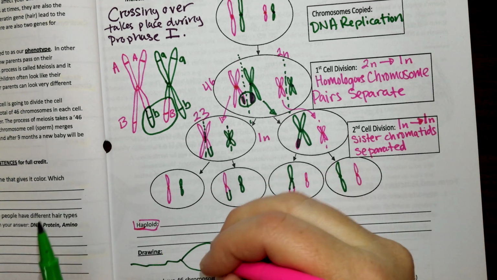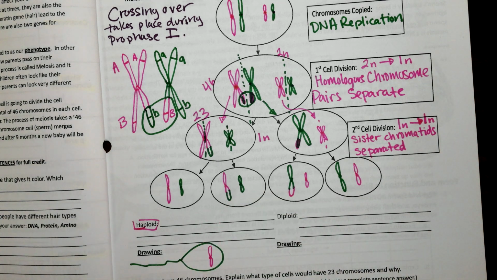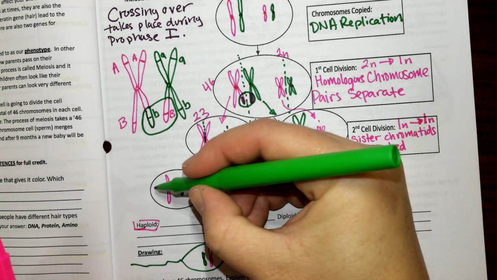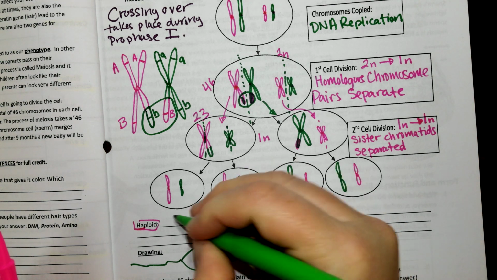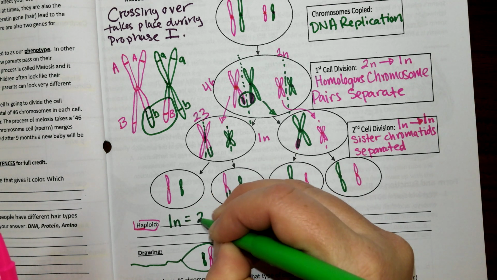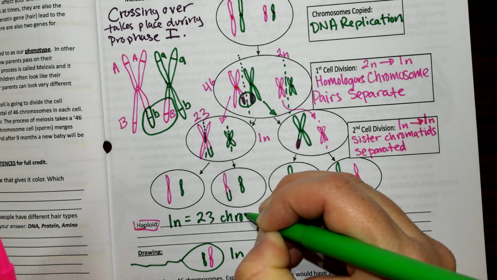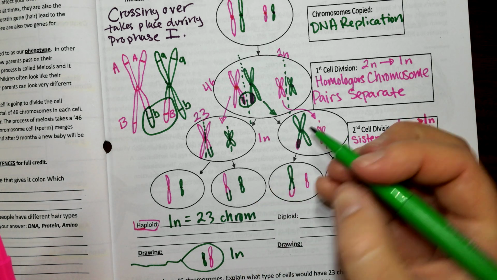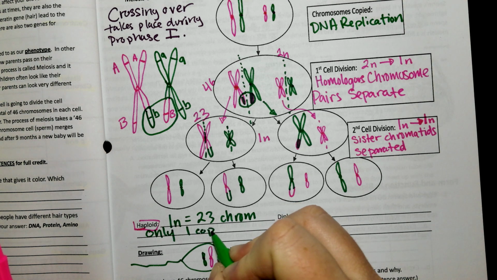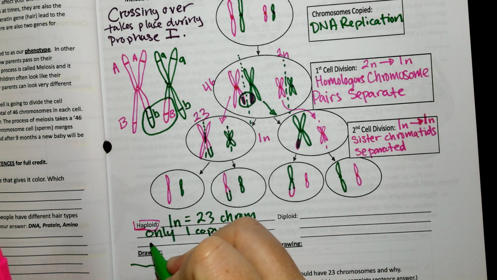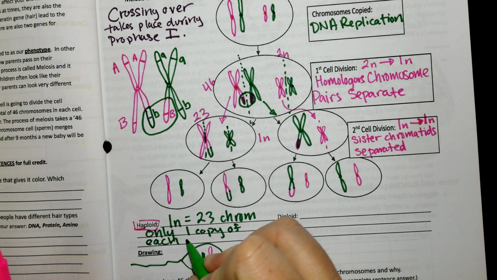And then let's draw one example, like this one, okay? This would be an example of a haploid cell, 1N. 1N equals 23 chromosomes if it's a human, and it's where we have only one copy of each chromosome.